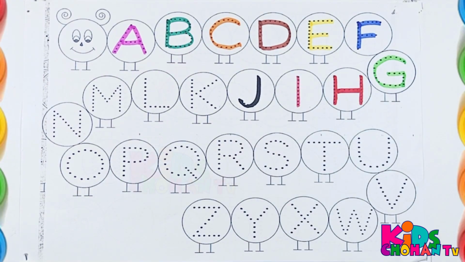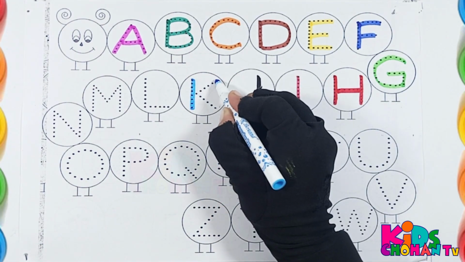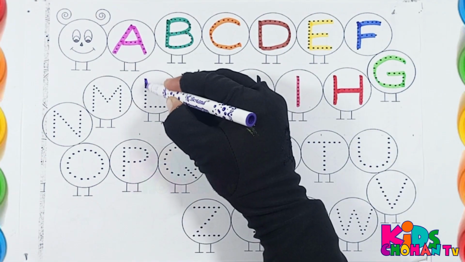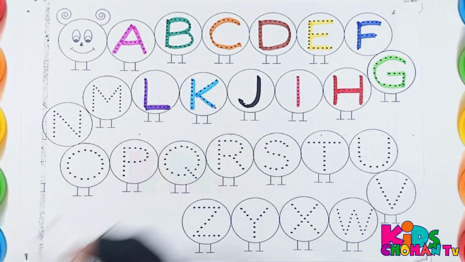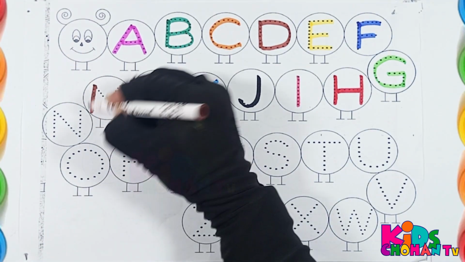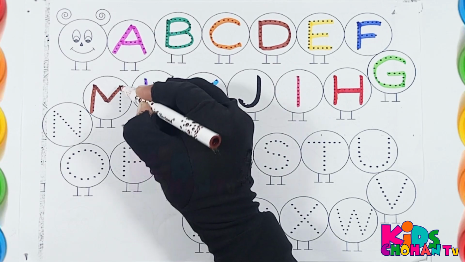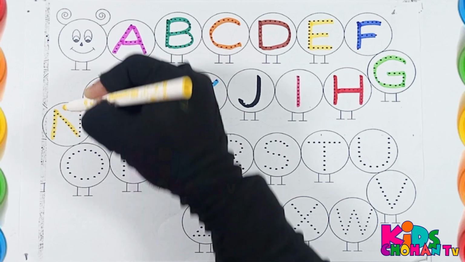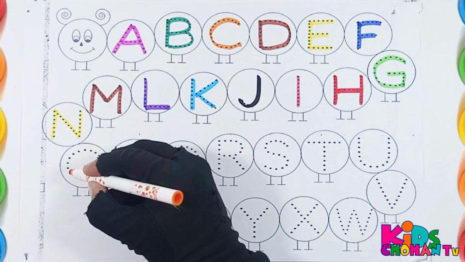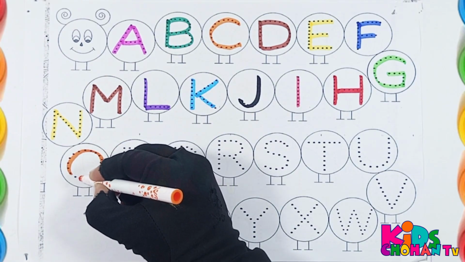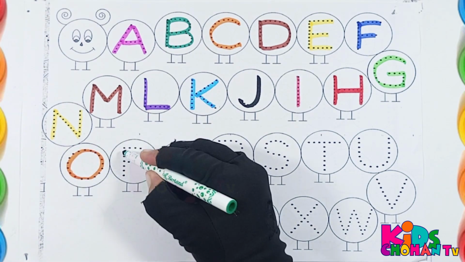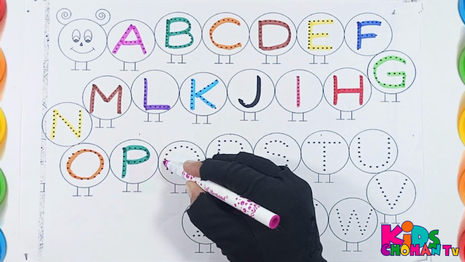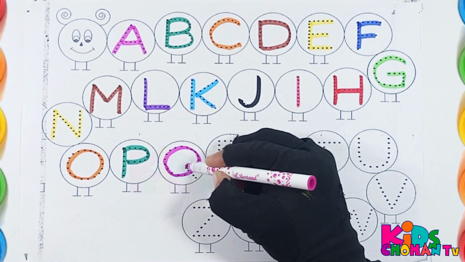J is for jug. K. K is for kite. L. L is for lion. M. M is for monkey. N. N is for nest. O. O is for orange. P. P is for parrot. Q. Q is for queen.